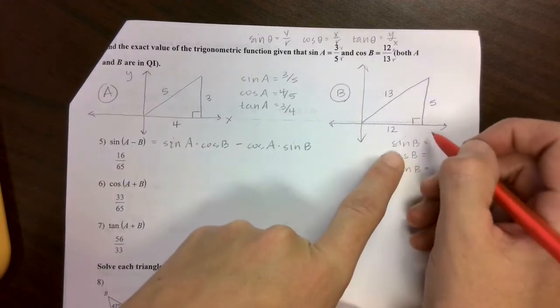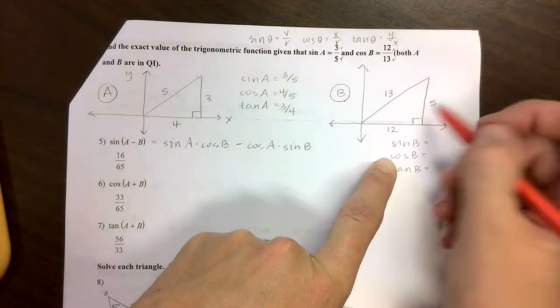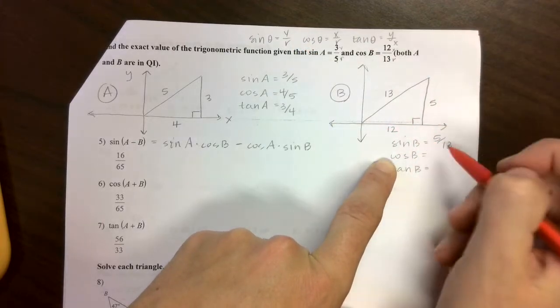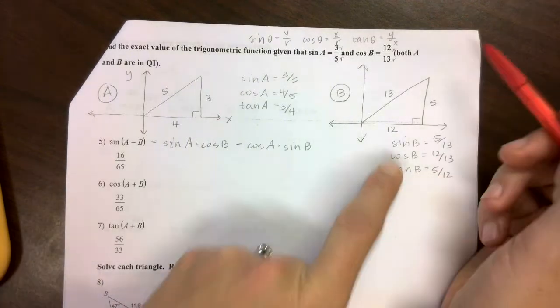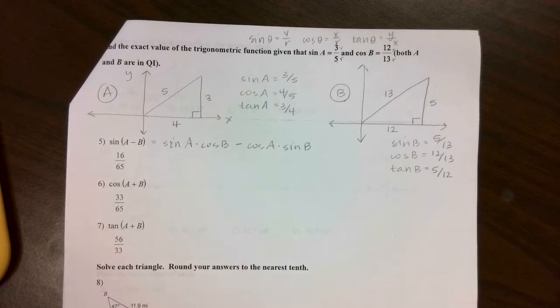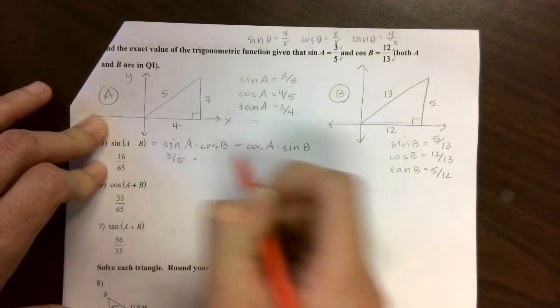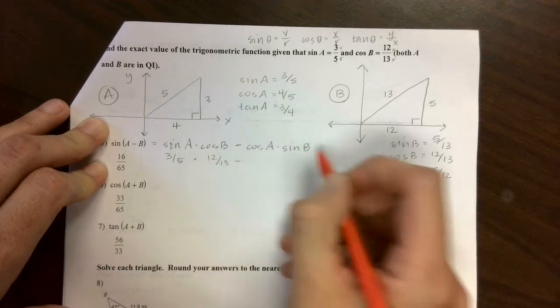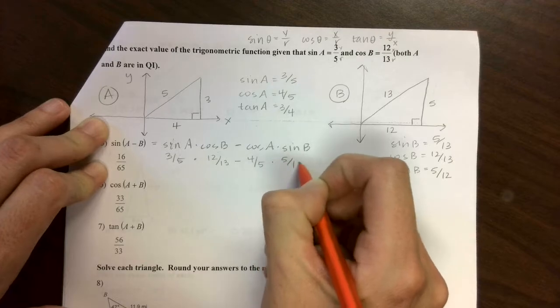And then for sine of B, that's going to be y over r, y component. Here, vertical is 5 over 13. Cosine is given as 12 over 13, and so tangent is 5 over 12. Okay, so now we have everything we need, and guess what? We can just go plug the values in because we found them all. So sine A is 3/5 times cosine of B. Be careful, you're jumping back and forth. So cosine of A is 4/5 times sine of B is 5 over 13.